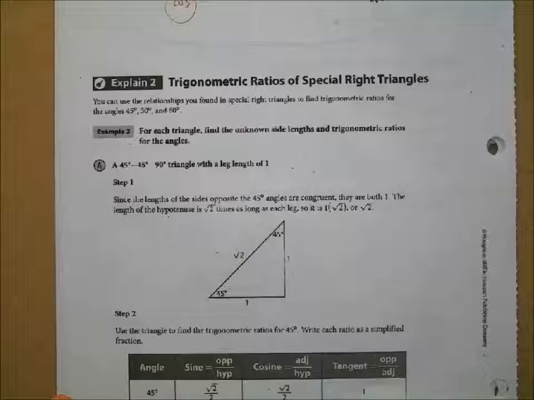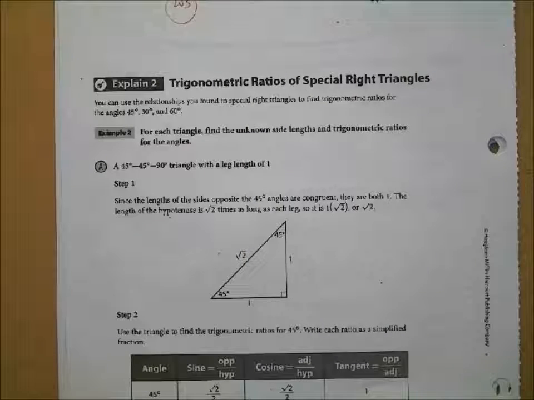All right, anyway, so we're going to take a look now at trigonometric ratios of special right triangles. Okay, so you can use the relationships you found in special right triangles to find trig ratios for the angles 45, 30, and 60 degrees. In fact, later, this is going to become more important, not in our class, but later in your mathematical career, if you continue taking more math classes.